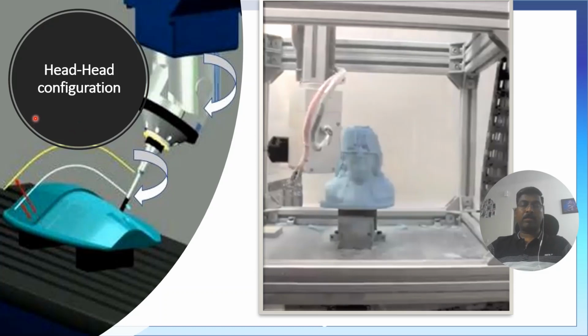Now we will look at the third type, which is head-head configuration. That means both the rotaries will be configured on the head. So if you look at this picture, there will be one rotary which is rotating about the z-axis, that can be called a C-axis, and the other one is configured rotating about y-axis, it can be called a B-axis.